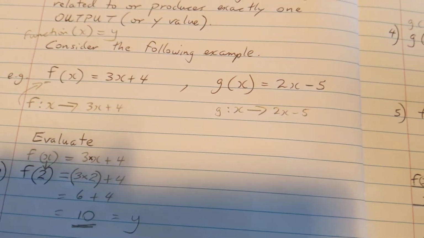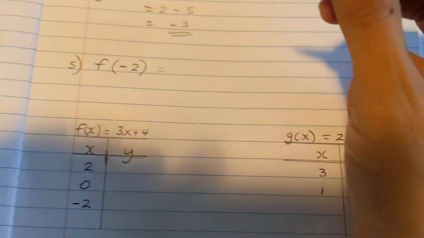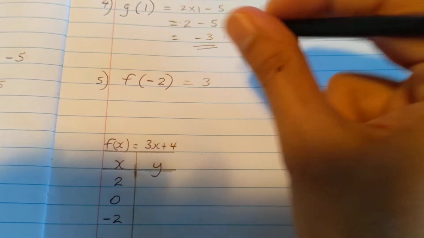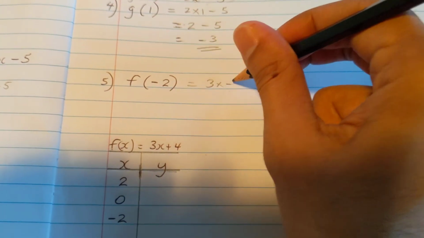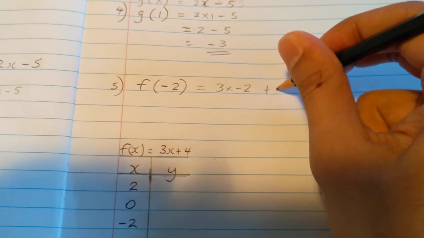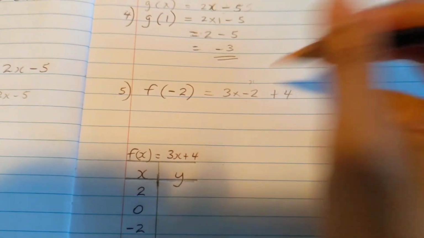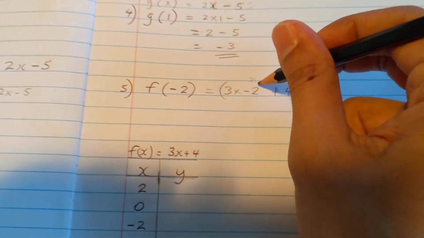We're going back to the f function. Again, the f function is 3x plus 4, and in place of x, I want to replace x with minus 2. So instead of having 3x plus 4, I'm going to replace x with minus 2, and I still have my plus 4. So 3, again this is what x was, plus 4, and this is what I need to work out.